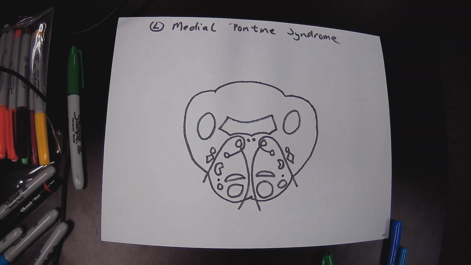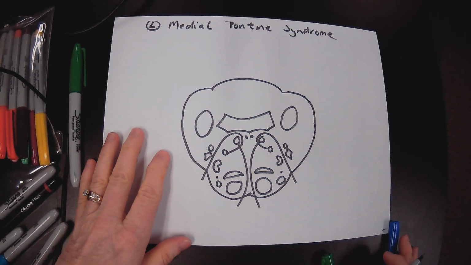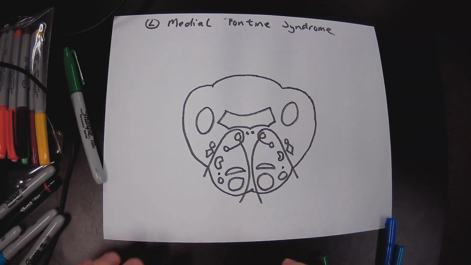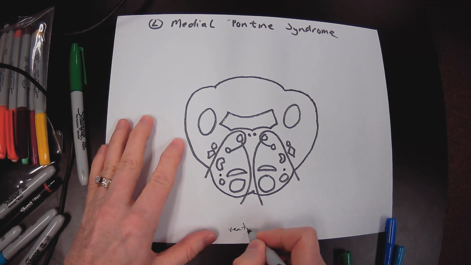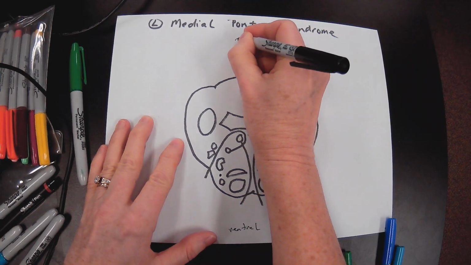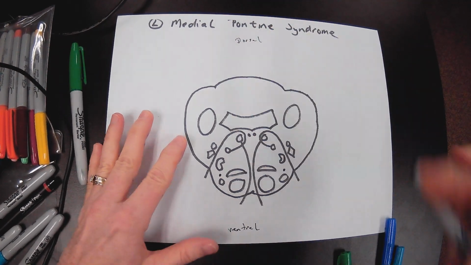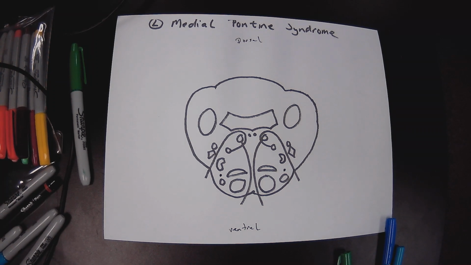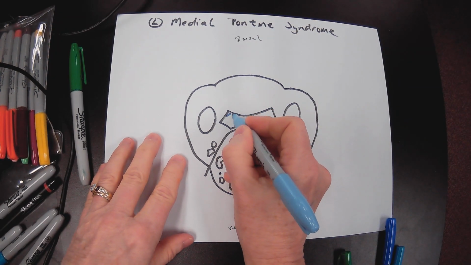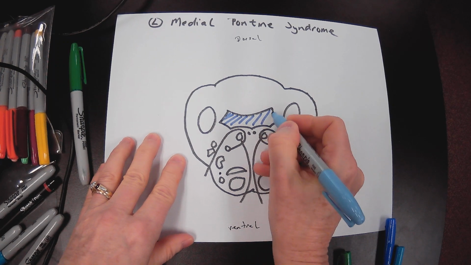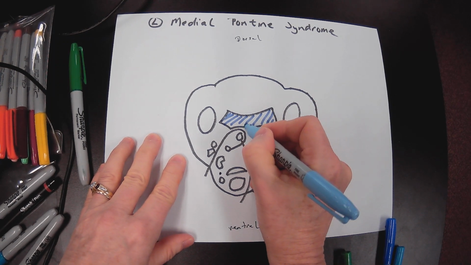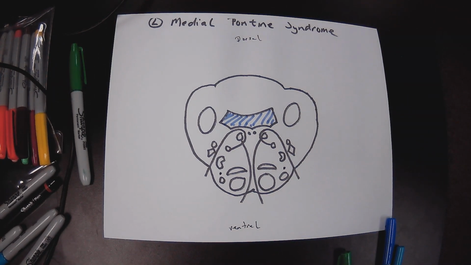Again, here's your pons, a cross-section of the pons. We've seen this previously when we were looking at the brainstem overview. This is going to be ventral. This is going to be dorsal. Now, it's just a matter of going through and labeling a few things. And this is going to be part of the ventricular system here. What part of the ventricular system is in the pons? Does anybody remember? Perfect. That's your fourth ventricle.